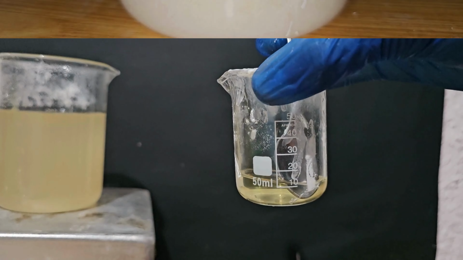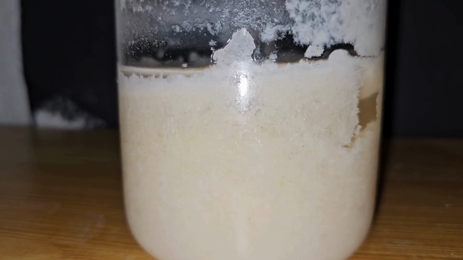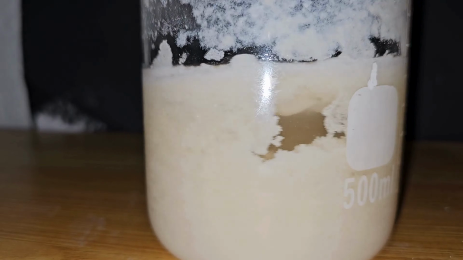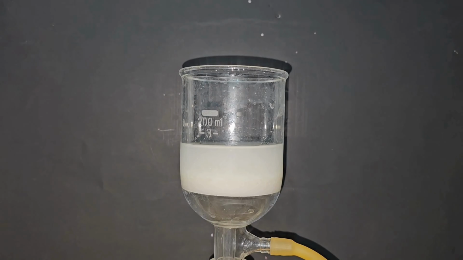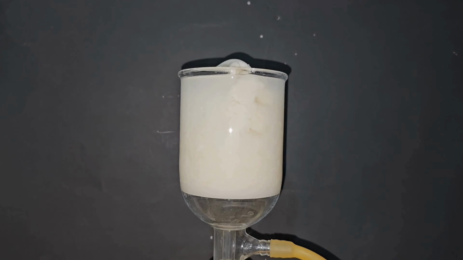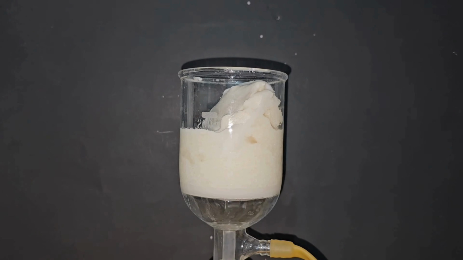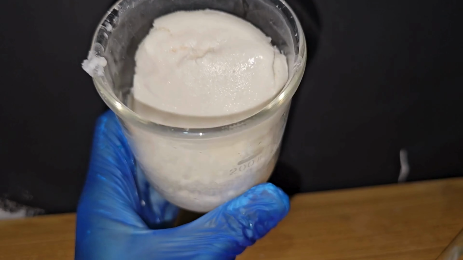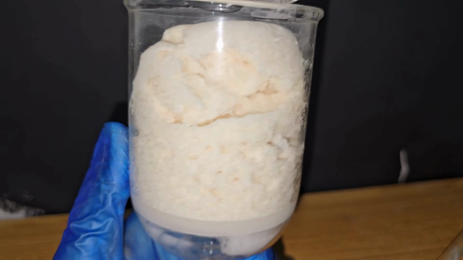I left the solution in a fridge for something like 2 or 3 hours, and when I returned, all this solid had recrystallized. I filtered the crystals, and unfortunately, some stearic acid stayed on the surface of the crystals, so I manually removed it using a spoon.